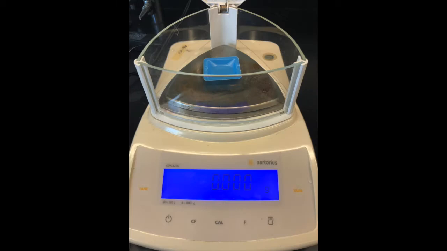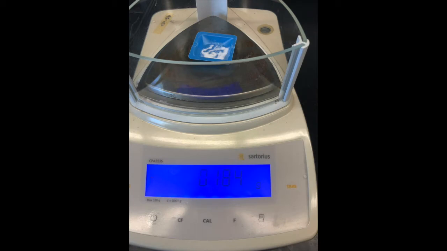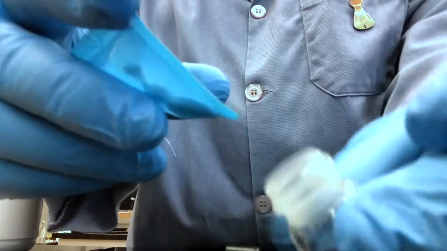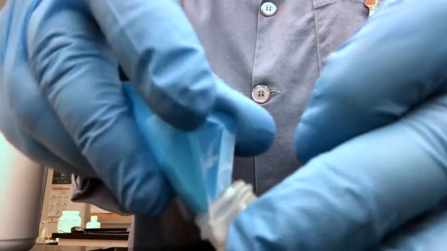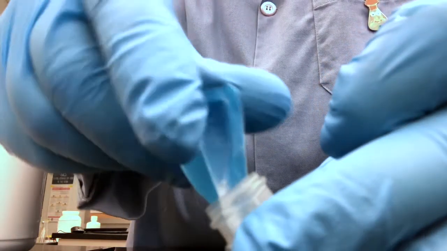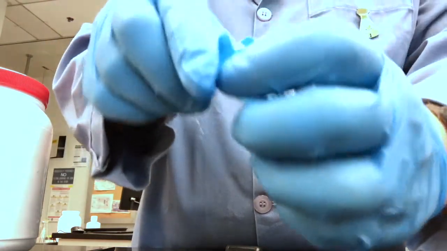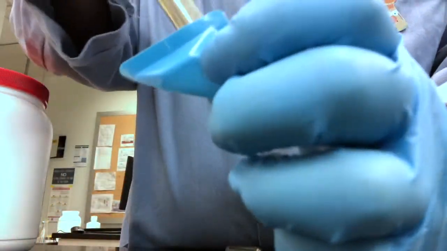Now it's time to weigh the amino acid. First, we tare the weighing boat. There's the weight of the amino acid, DL-alanine, that we will be using. And we take that mass of DL-alanine and place it into our pear-shaped flask, and scrape it out to make sure all of the mass is transferred into the flask. Once it's all transferred into the flask, then we can add our solvents.